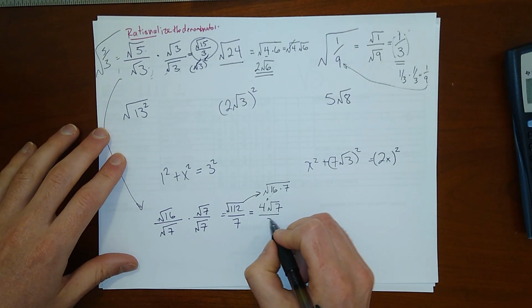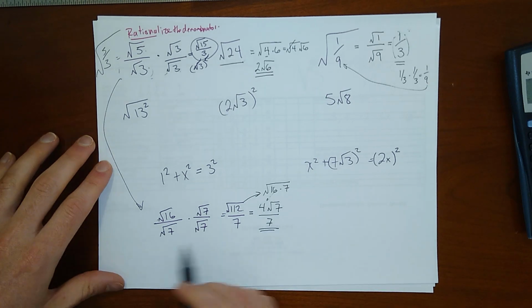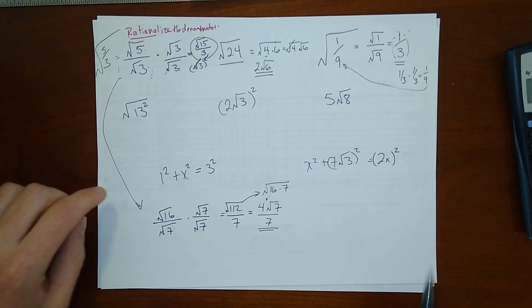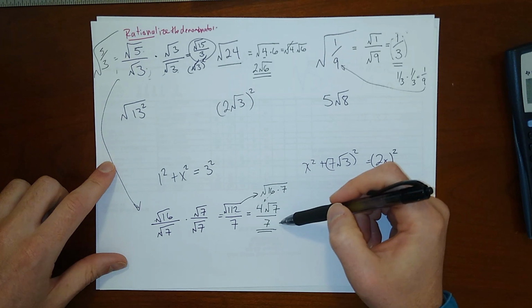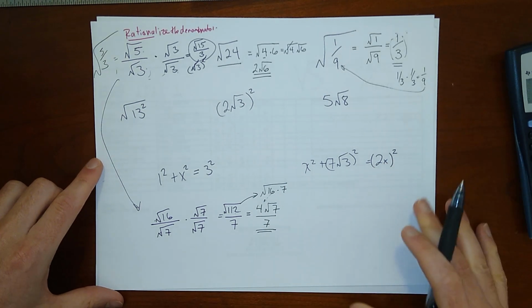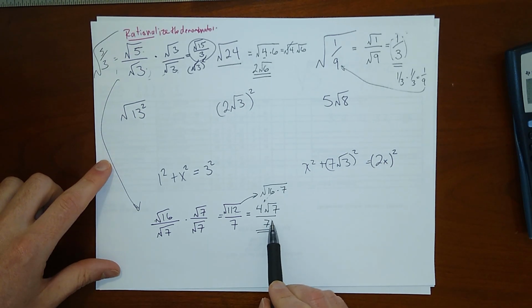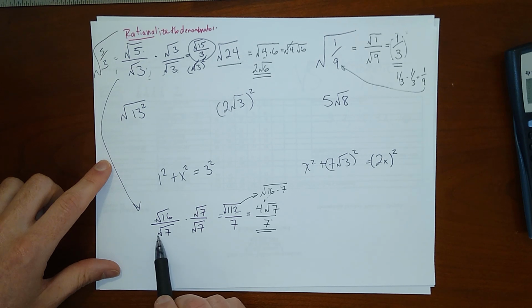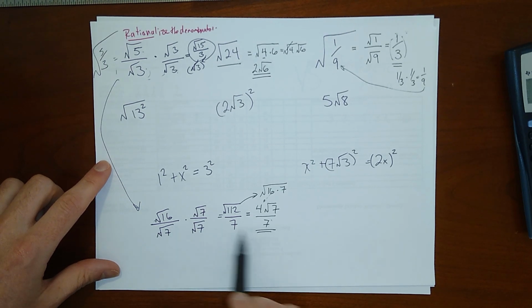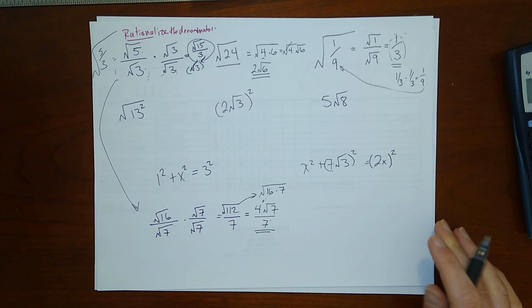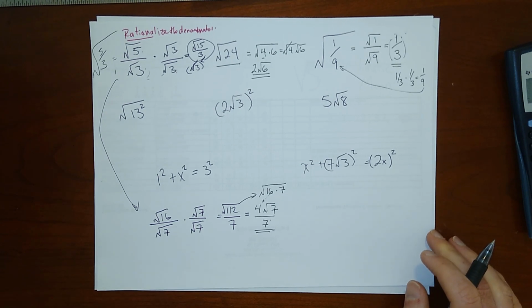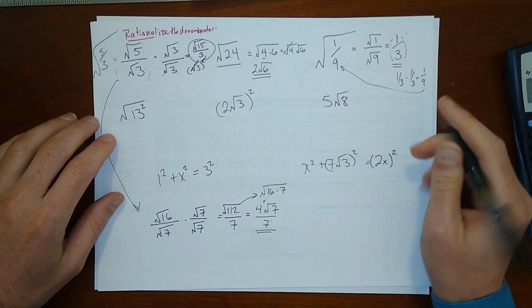So we get 4 root 7 over 7 for the simplification of this. Now, this might not seem simpler than this original form that we had it in, but we have accomplished something which is useful here in algebra. We have moved this radical and gotten it out of the denominator, and that is actually helpful, believe it or not.